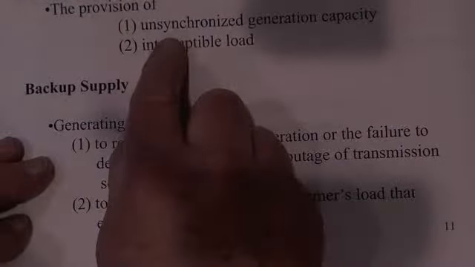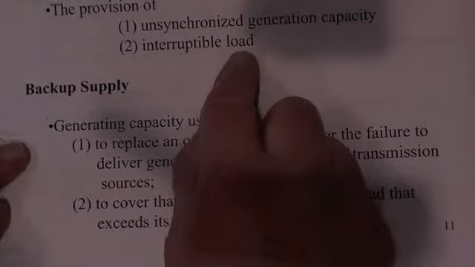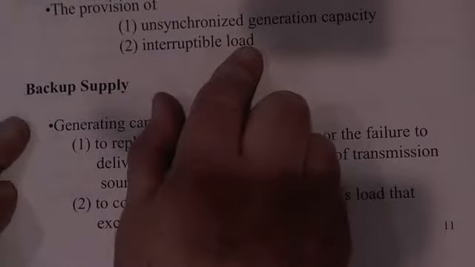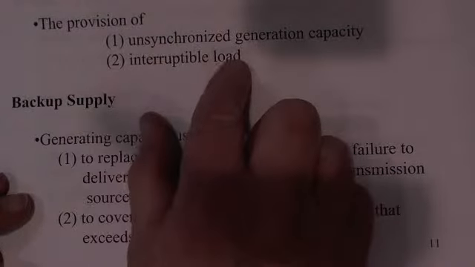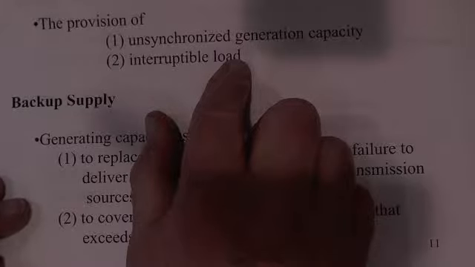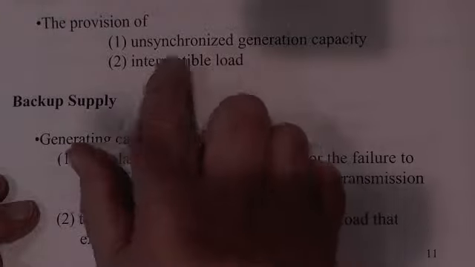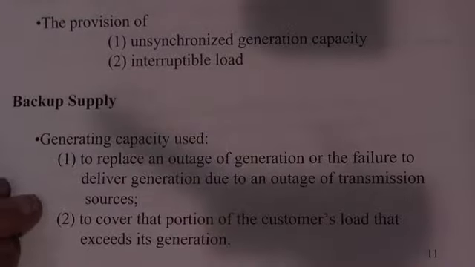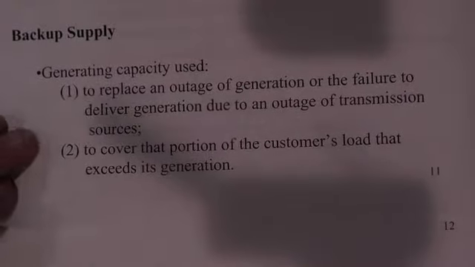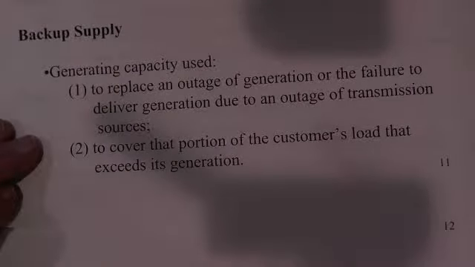Supplemental reserve, unsynchronized, interruptible load. Now, it's interesting to say, well, is that a reserve? Yes, it is. If I have a loss of a generator and I can interrupt load sufficient to match what was lost, then I balance the system up. So it's a different way of backing up the system.